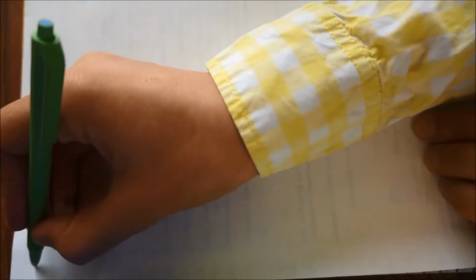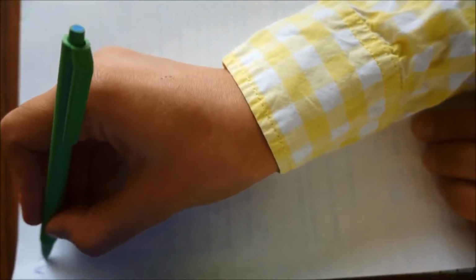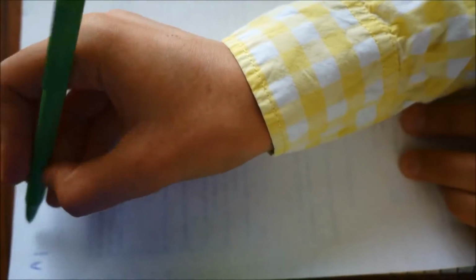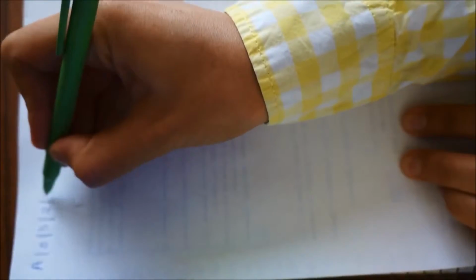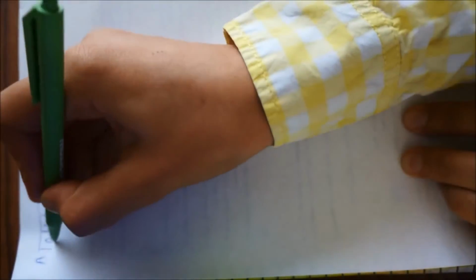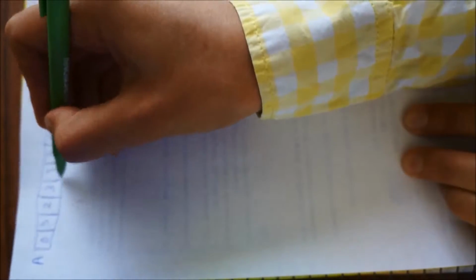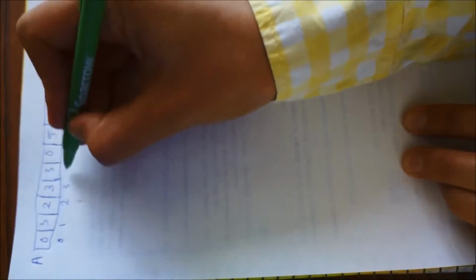Hi guys, we are going to talk about the counting sort for the array. So let's say that we have an array A and it has, for example, 9 elements. Let's say 0, 3, 2, 3, 3, 0, 5, 2, and 3. Okay, now these are the indices 0, 1, 2, 3, 4, 5, 6, 7, and 8.